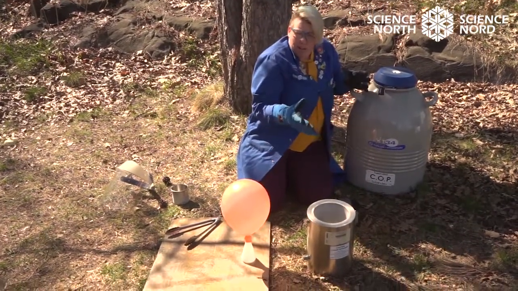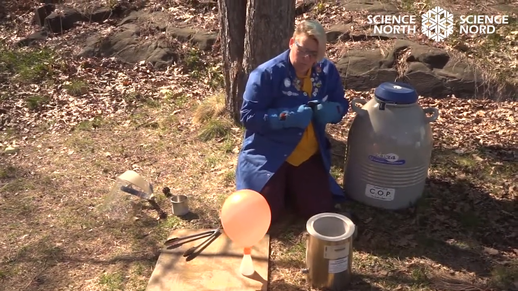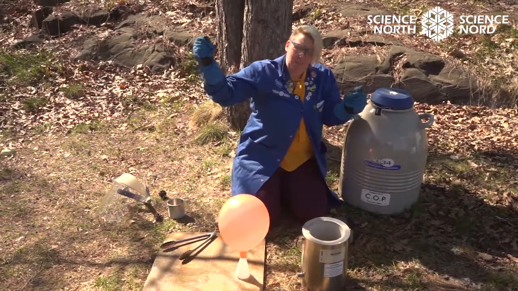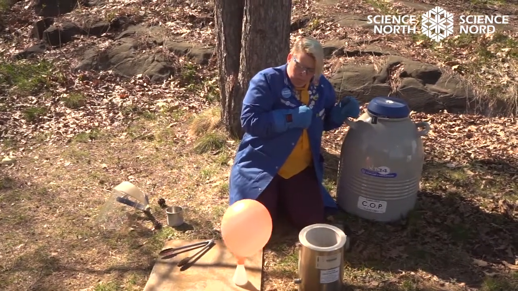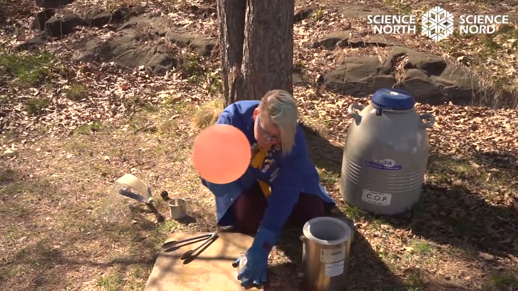When the particles get excited, they get further apart. When they lose that energy or lose that excitement, they get closer together. Oh, I might be lucky enough to not have it pop on this one and just be able to pull it off.